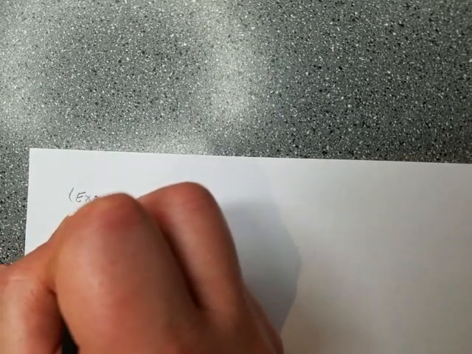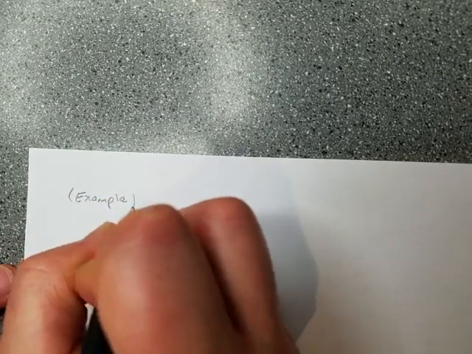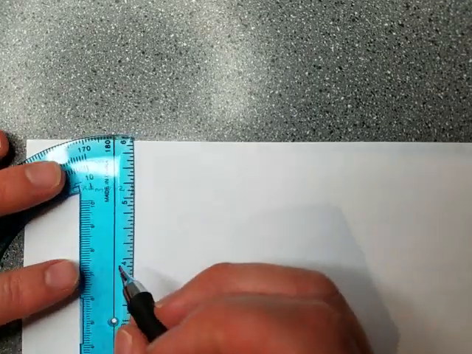Let's do one more real quick problem to try to tie everything together. All right, so for this example, suppose I give you a scenario, and I just want you to think about it a little bit before I work it.